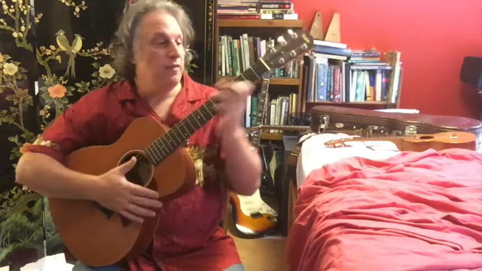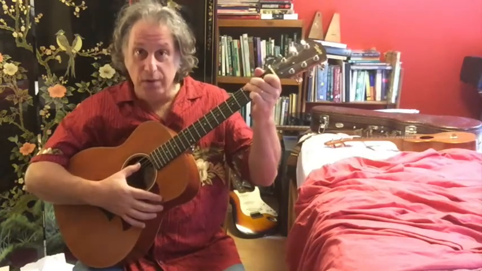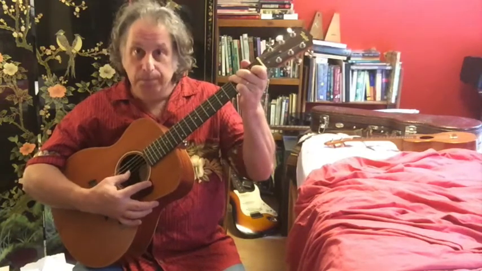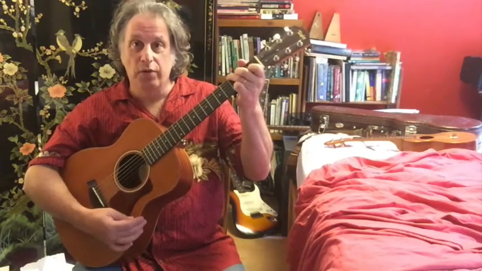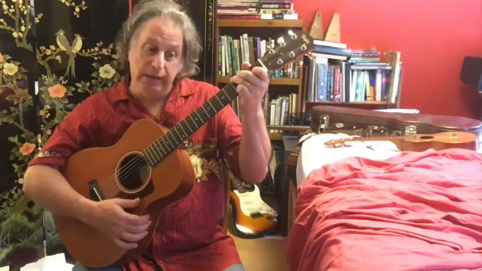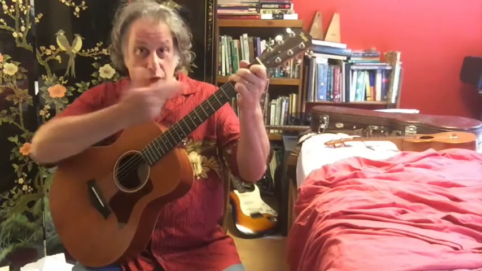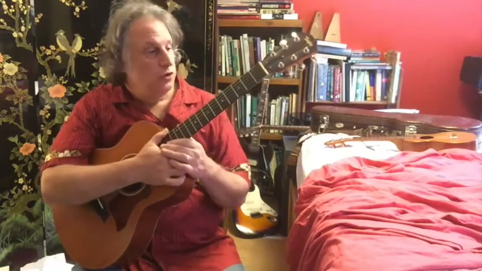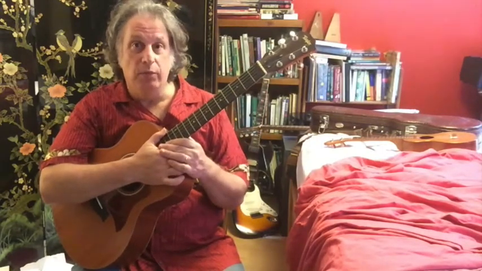What it actually means is it's a C chord, but it has an alternate bass note. It doesn't have C being the lowest note of the chord. It has G being the lowest note of the chord, a note that normally isn't the lowest note of the chord. You put that below the chord and it makes it a C chord with a G bass note, C/G. So that is the second chord in Babe, I'm Gonna Leave You.